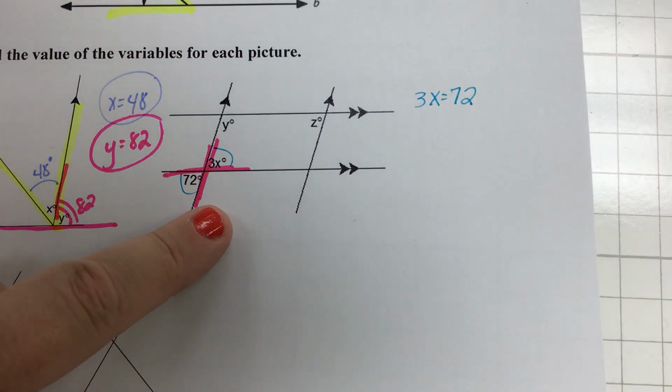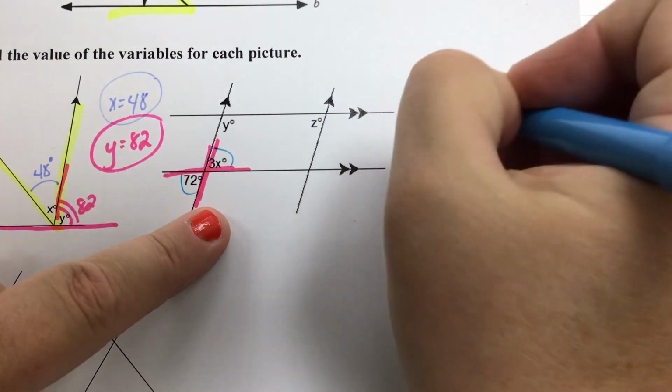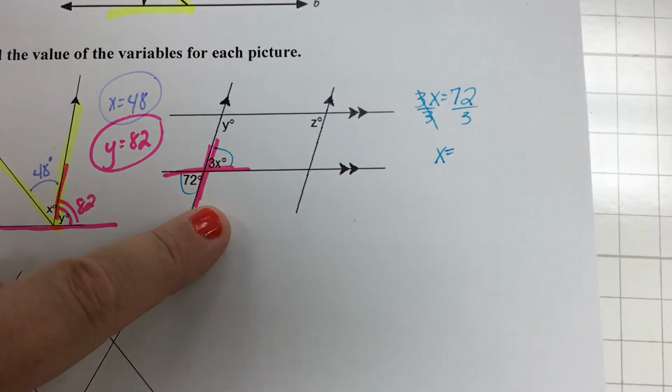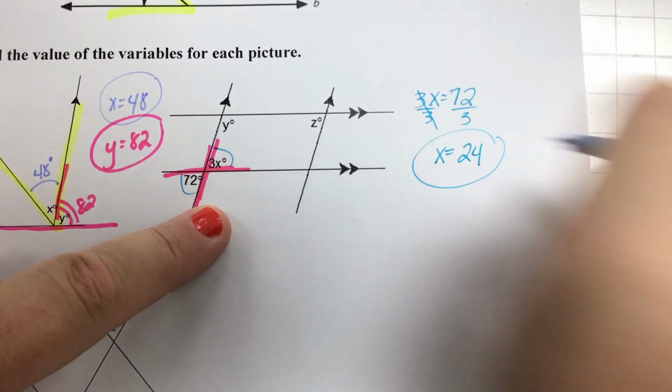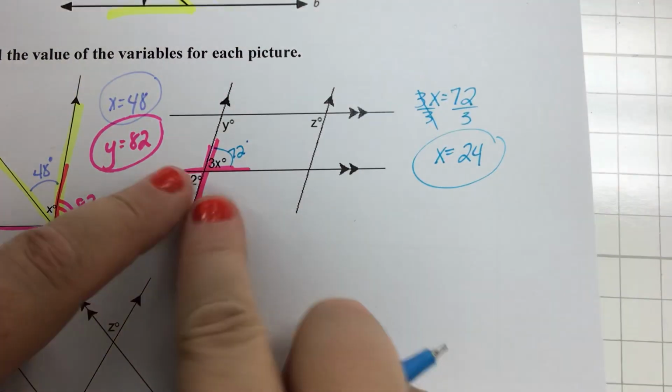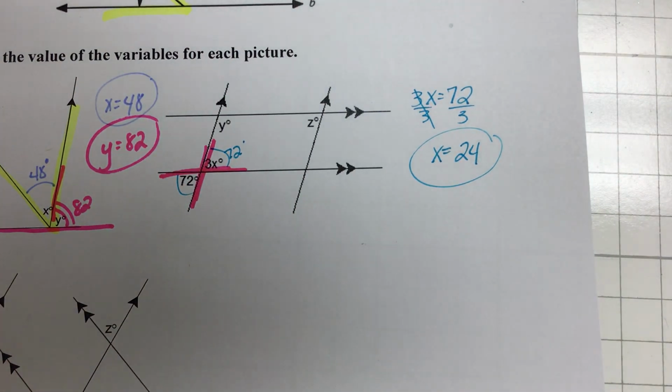So to find X, I'm going to take both sides and divide by 3. So 72 divided by 3 is going to be 24. So my X value is 24. Now, this angle is still 72, even though X is 24. So keep that in mind.